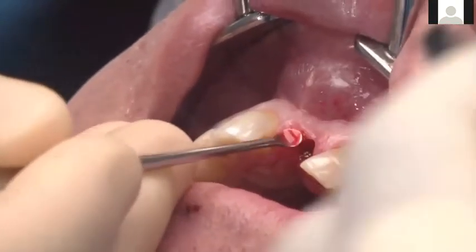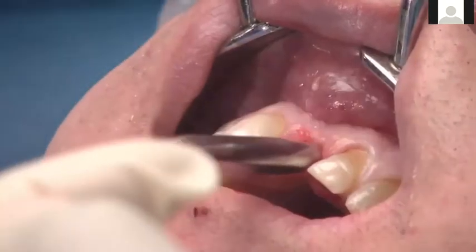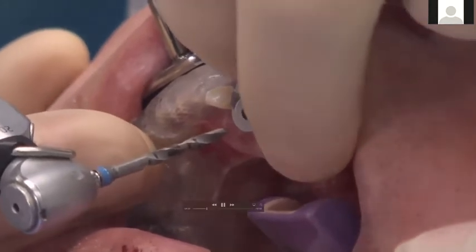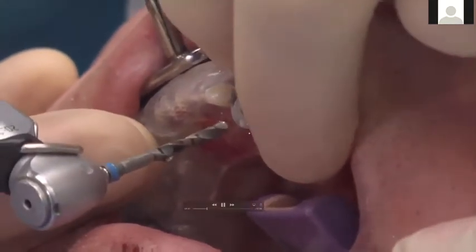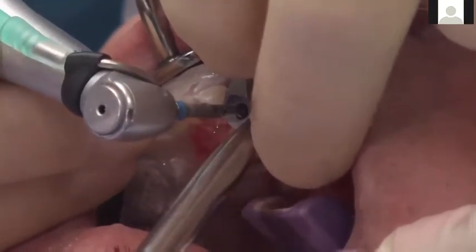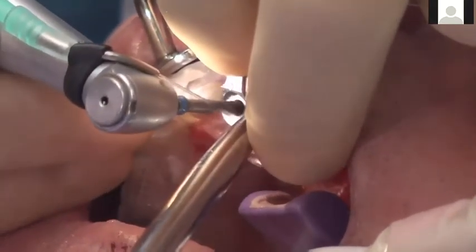All right, so once you do that, then you can go ahead and basically put your guide back on. And here's the guide back on. You can see it's been stabilized here with a bite block. And then this is the initial key for the Straumann 2.2 drill.